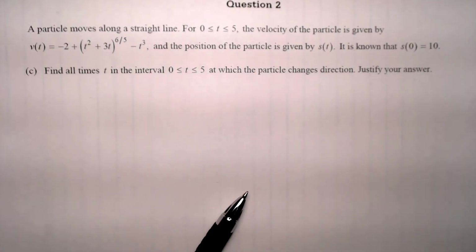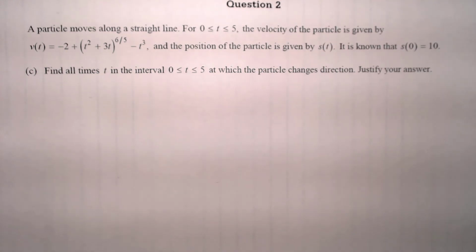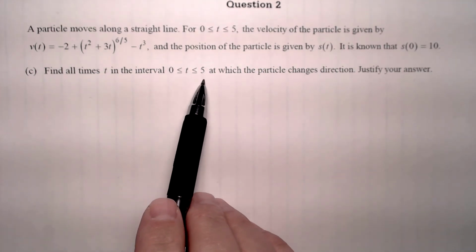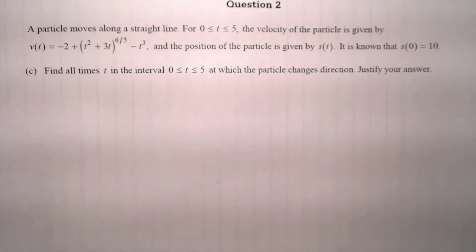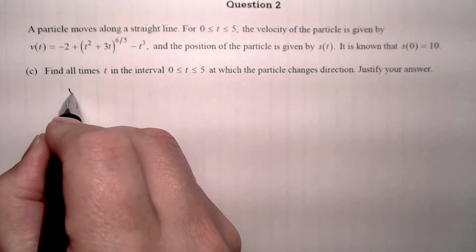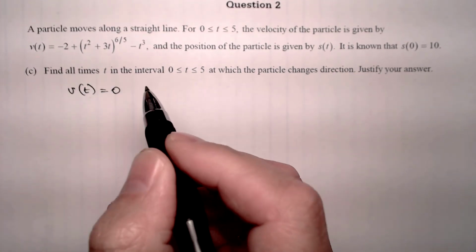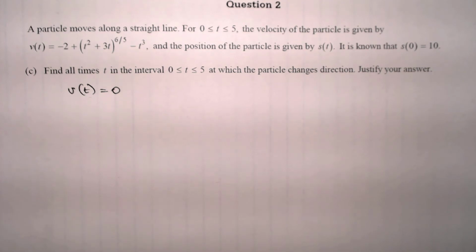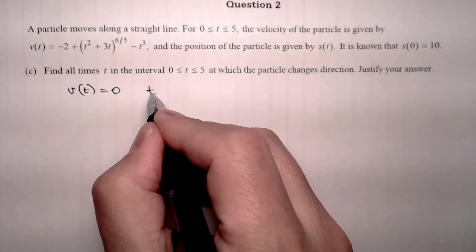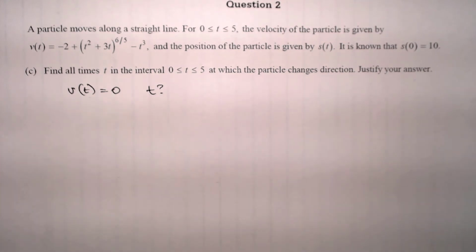In this part of the question, we are being asked to find all times t on the interval from 0 to 5 at which the particle changes direction. And so we have to first find all times t at which the velocity is 0, and then make sure that the velocity changes signs at those points. So what are those t's? And then check them. And let's use the calculator to find that.